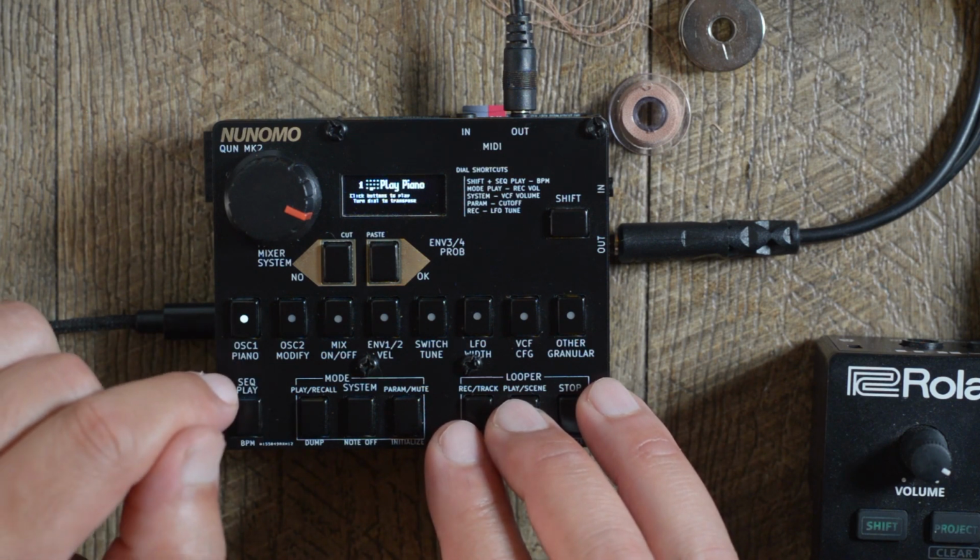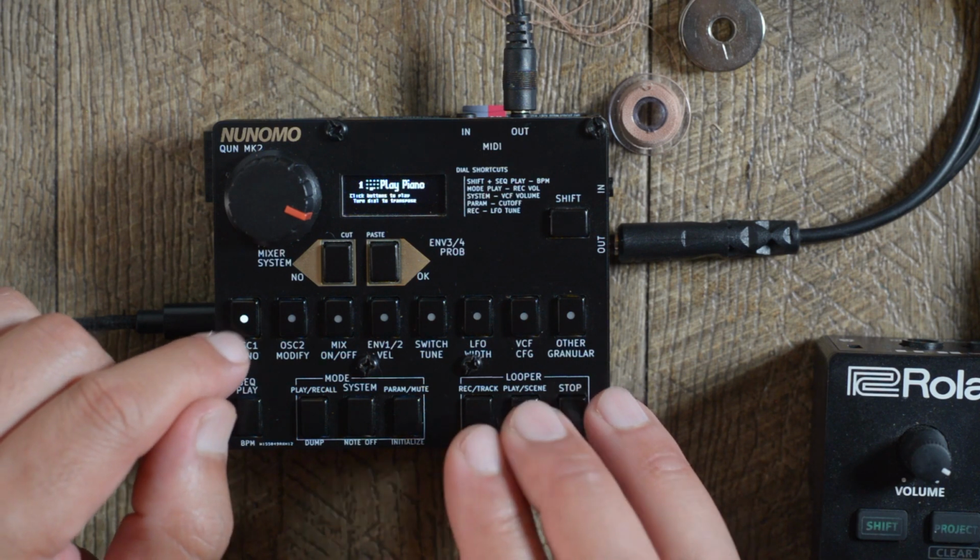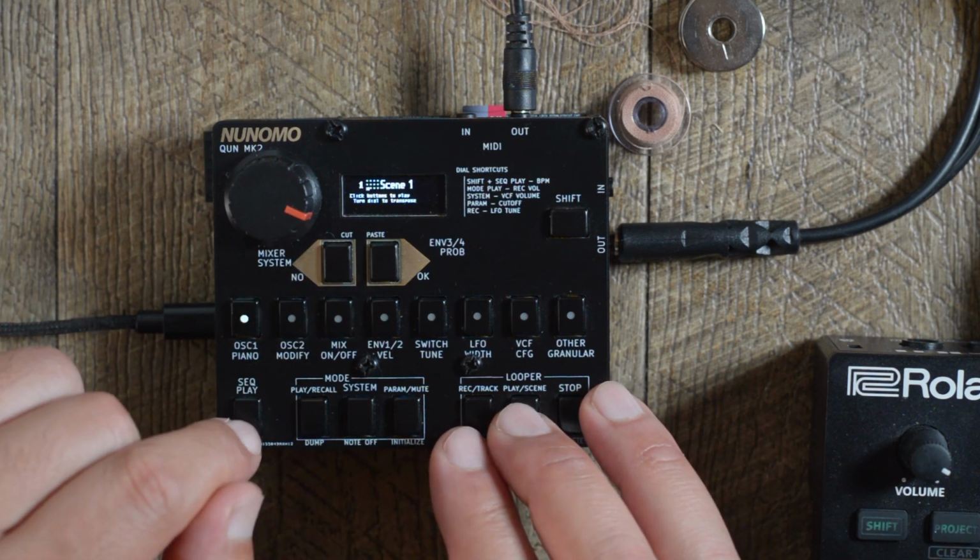I don't hear the sound from track C because I don't have the recording in scene 2. So let's go back to scene 1.